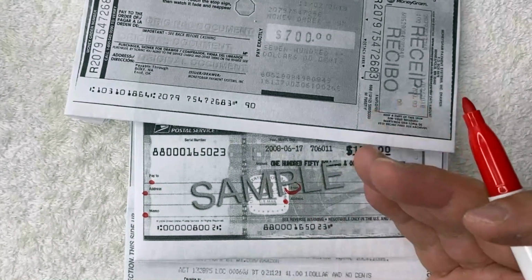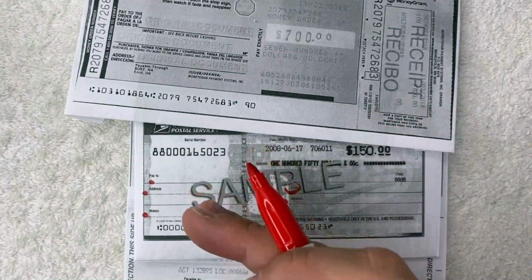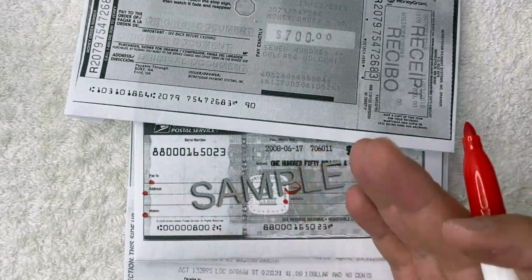So there you have it, guys. If you're wondering how to fill out a money order, that's the easiest way I know how to do it.